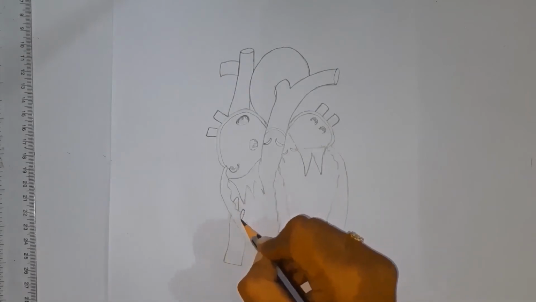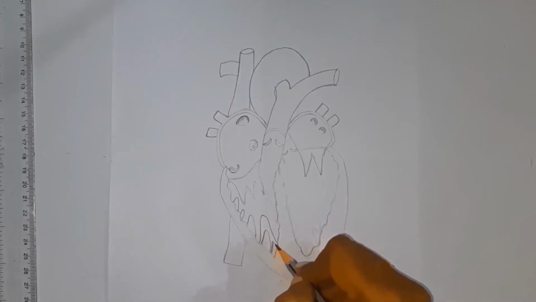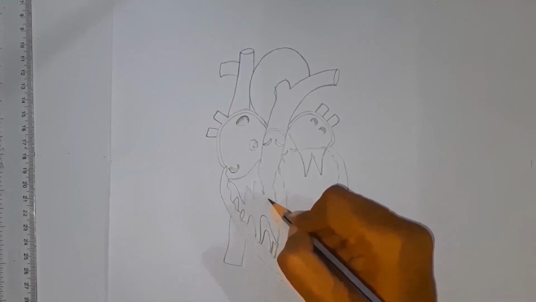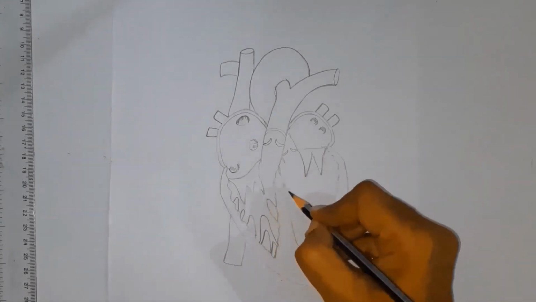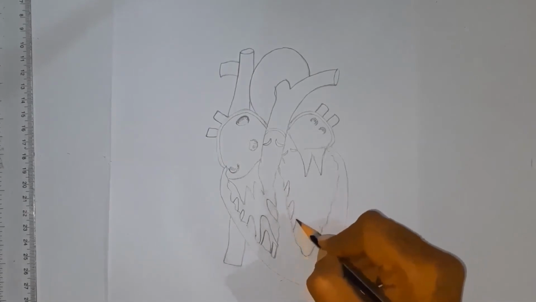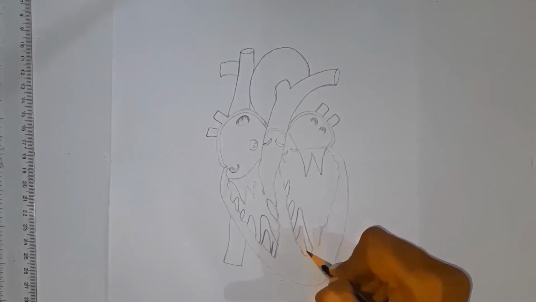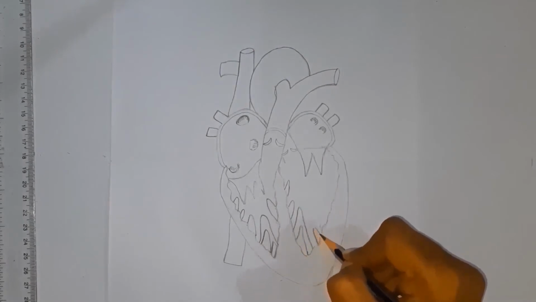The inner surface of ventricles shows ridges. Some are smaller in size and some are large and conical. The smaller ridges are columnae carneae. Larger conical ones are papillary muscles. This is papillary muscle.